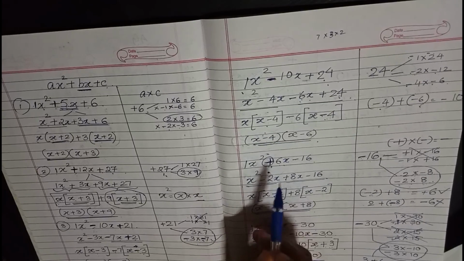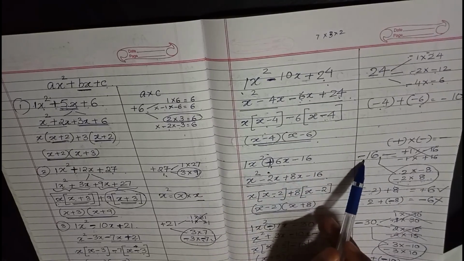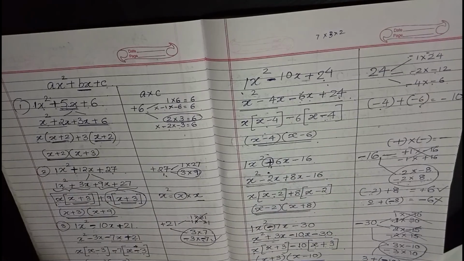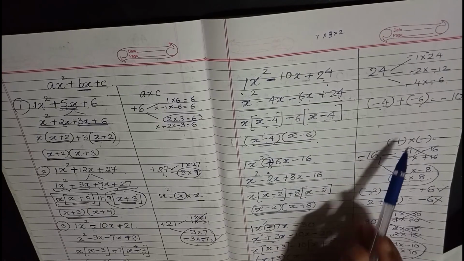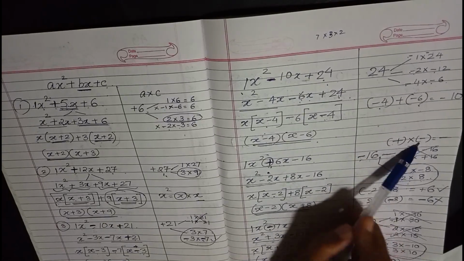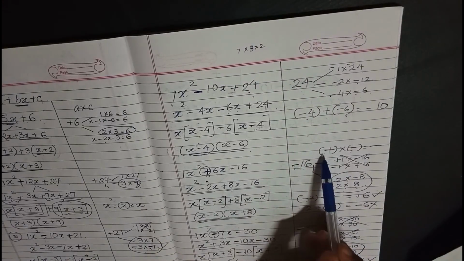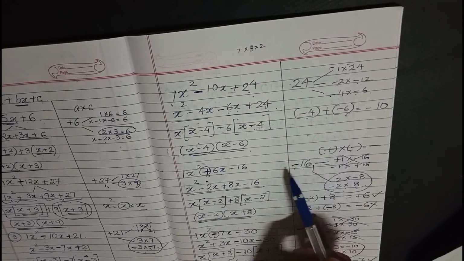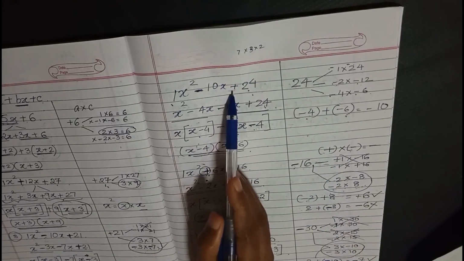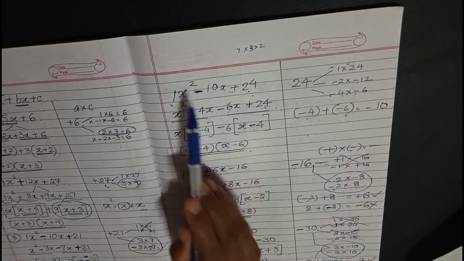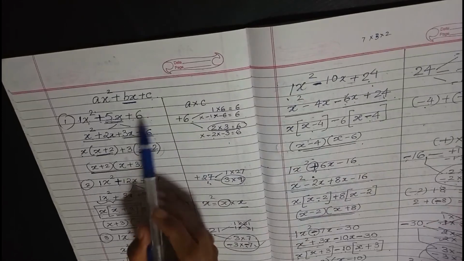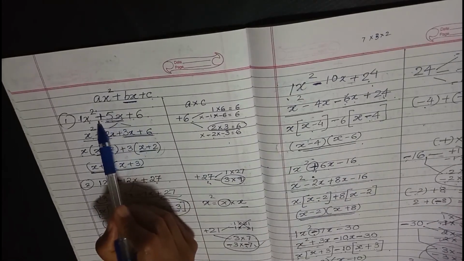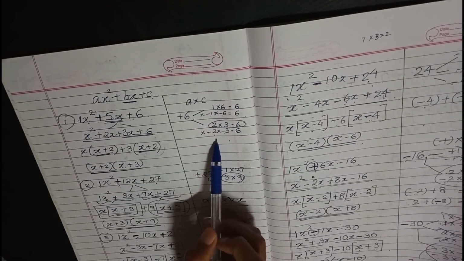Where do we do this? Only where one number is positive and one number is negative. When do we get such a situation? When the product is minus. Because product will be only minus when one number is plus and the other number is minus. Plus into minus only will give us minus, right? Whenever the product is plus and the middle number is minus, we take both negative numbers. When the product is plus and the middle number is also plus, we take both numbers positive.